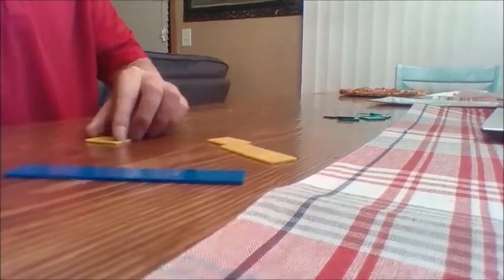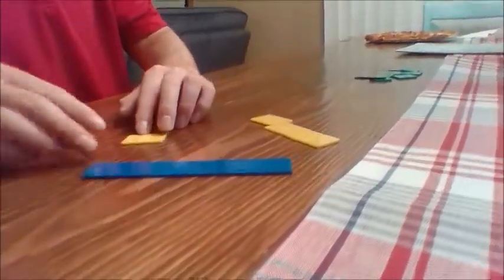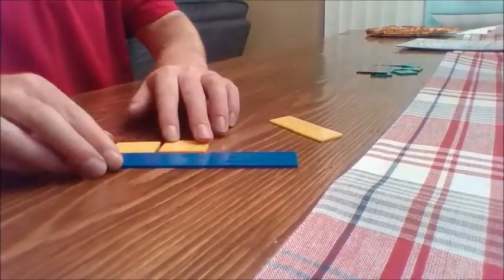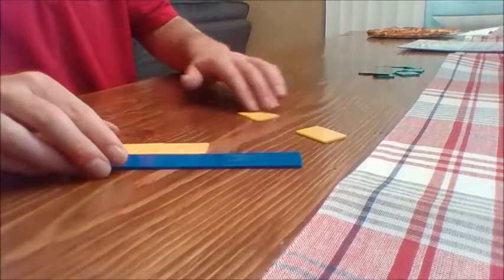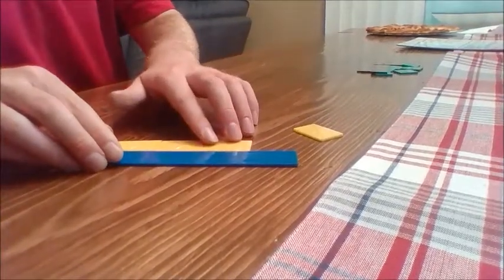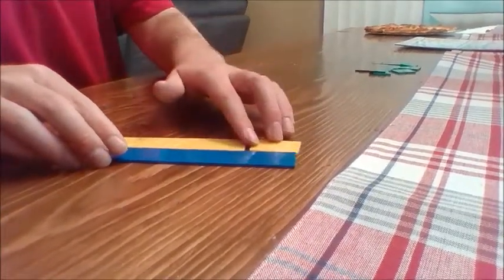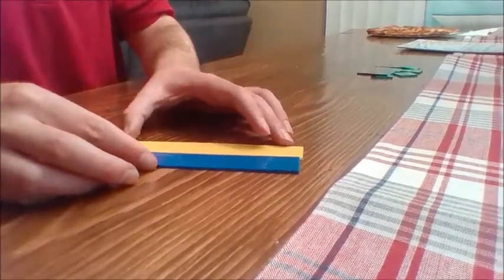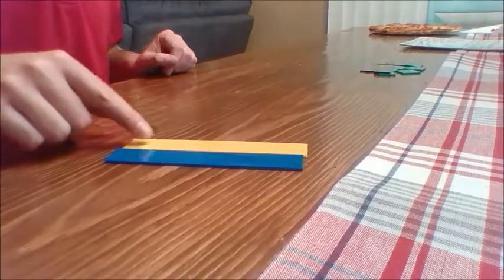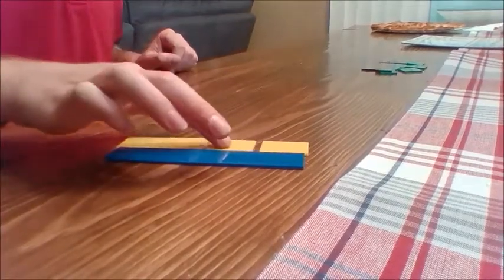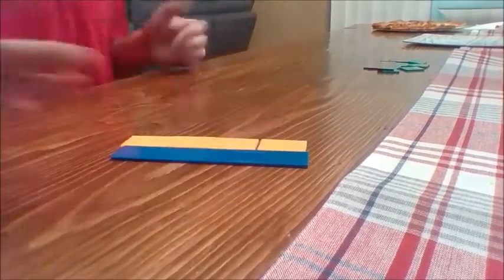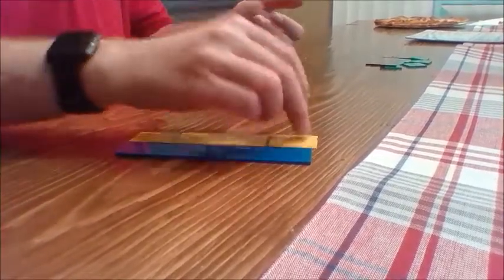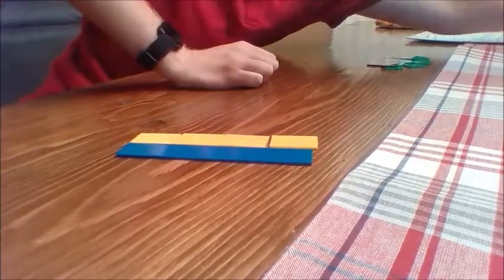So I'm going to set this up. I've got one whole, got 1/4, another 1/4, another 1/4, and then one more. Now what I need to do is I need to count these up. So I have 1, 2, 3, 4. So that's going to be my answer. When I divide it up, I get 1, 2, 3, 4. So I'm going to write this down.